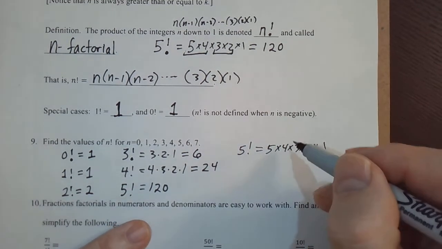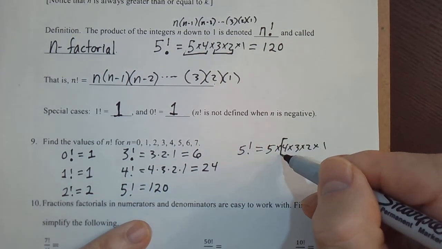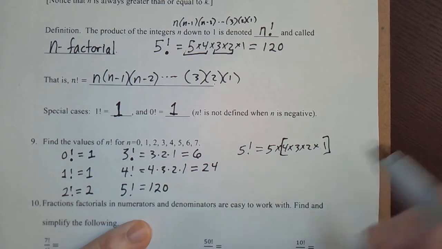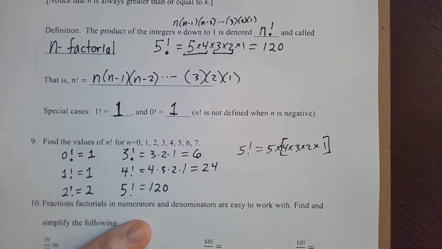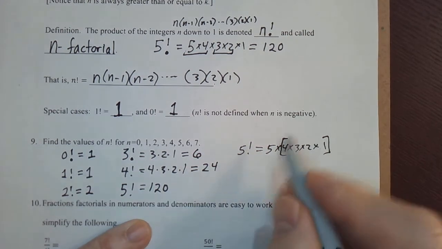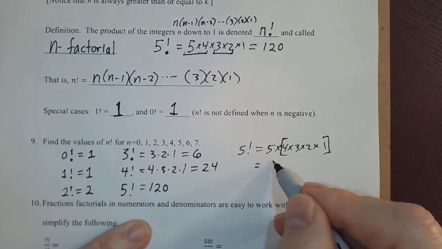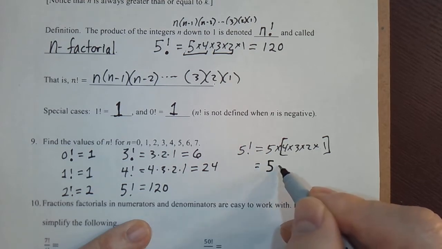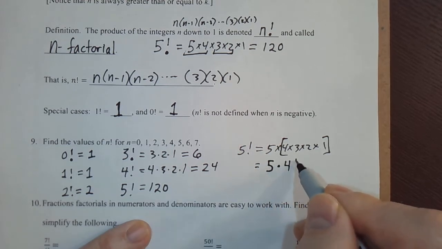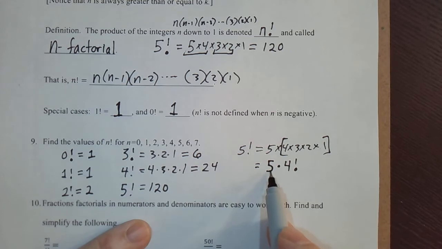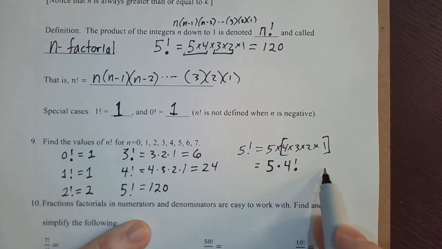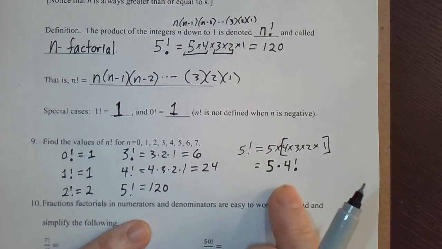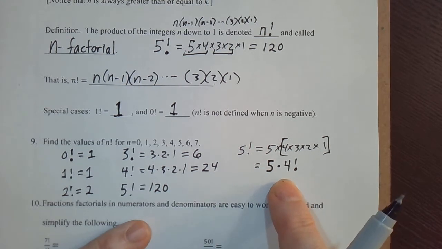Now, what can you tell me about this group that I put in the square brackets? What's that equal to? What is 4 times 3 times 2 times 1? Isn't that 4 factorial? So 5 factorial is equal to 5 times 4 factorial. That makes sense, because 5 is just the number 5, and 4 takes you from 4 all the way down to 1. So if we remember this, it'll make some of the problems easier for us to do.